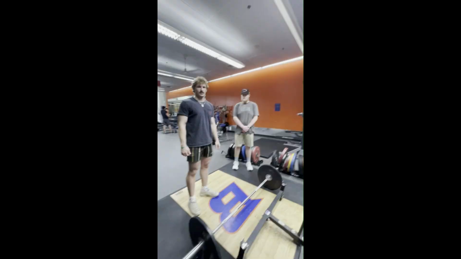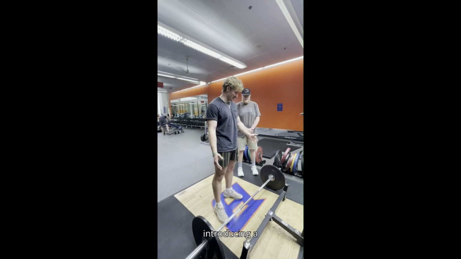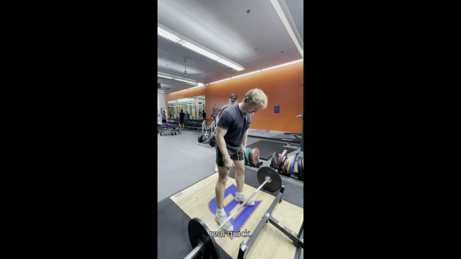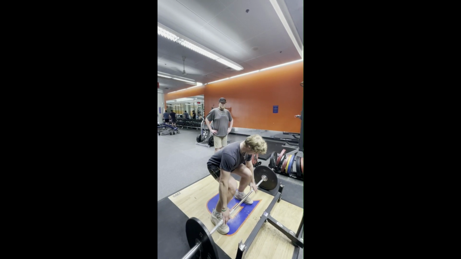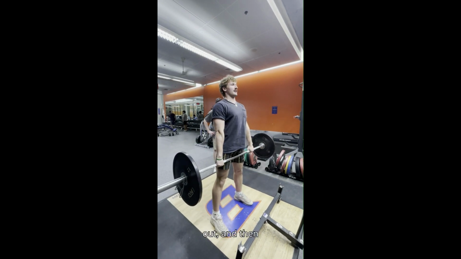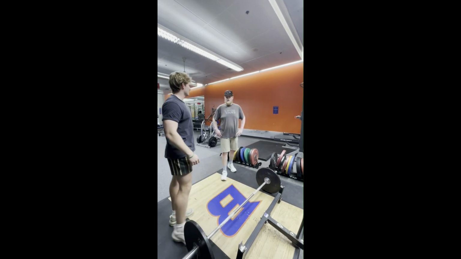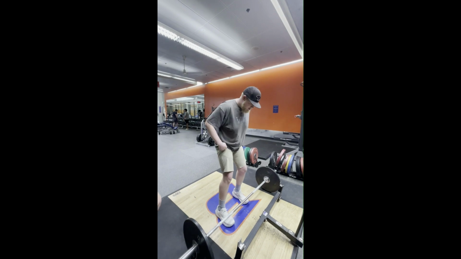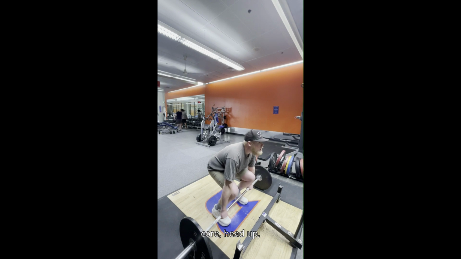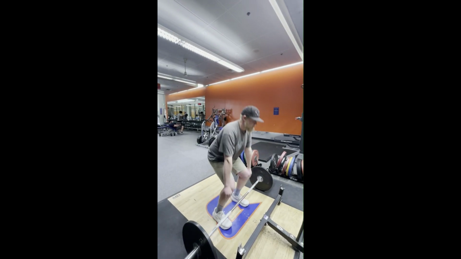Good work. All right, now moving through our simplification process, we're going to be introducing a standard bar with light weight on it, and then I'll just demonstrate how to do it real quick. We'll have bar over midfoot, bracing core, chest up, head up, lock out, and then hips hinge back. Do you have any questions? No. All right, let's try this. Bar over midfoot, brace core, head up, chest up, and hip hinge all the way back down.